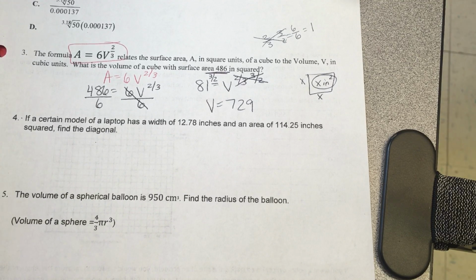All right, number 4, if a certain model of a laptop has a width of 12.78 inches and an area of 114.25 inches squared, find the diagonal. All right, did they give me a formula for this one? So what would be a good strategy on how to start this? Okay, I heard draw a picture, which is great.